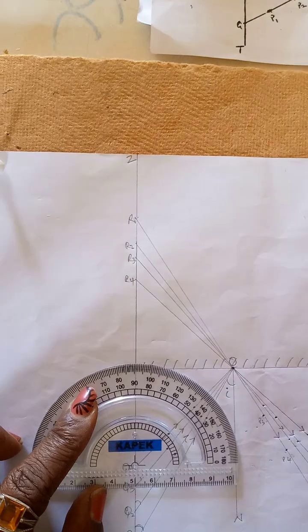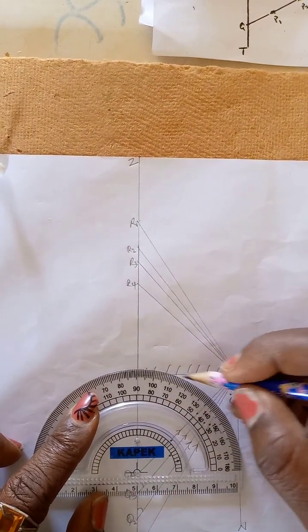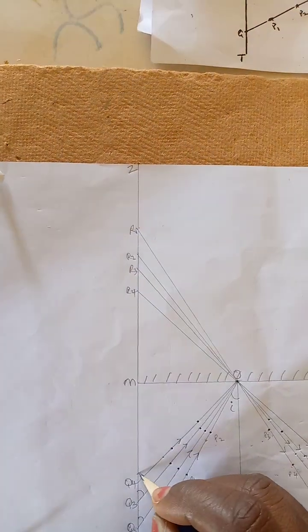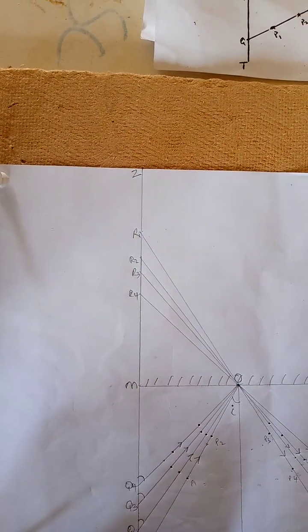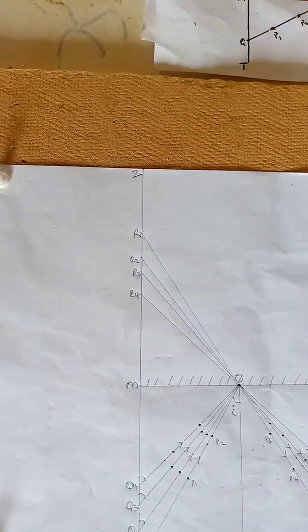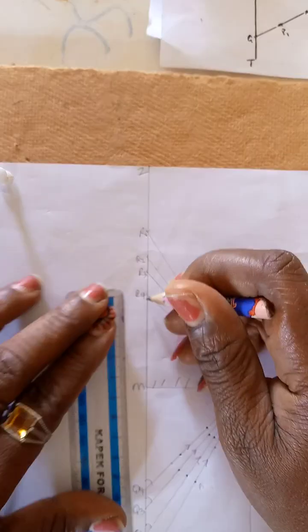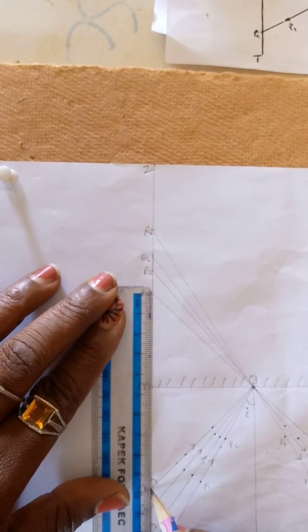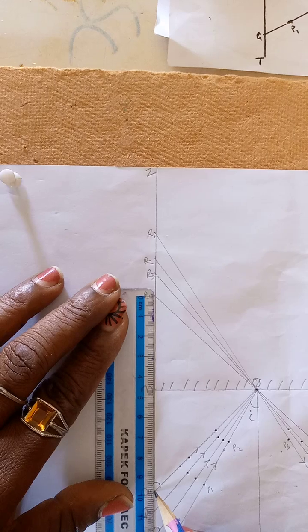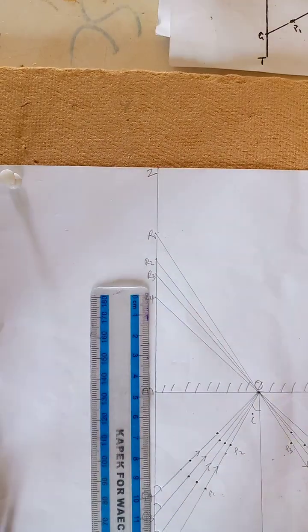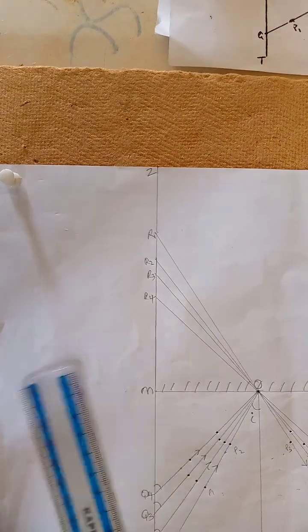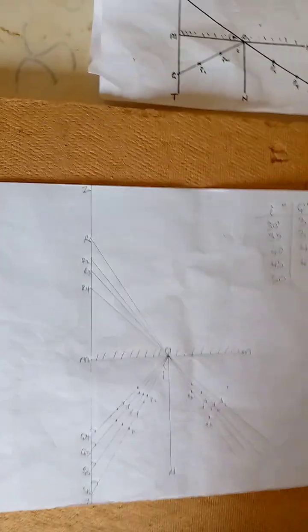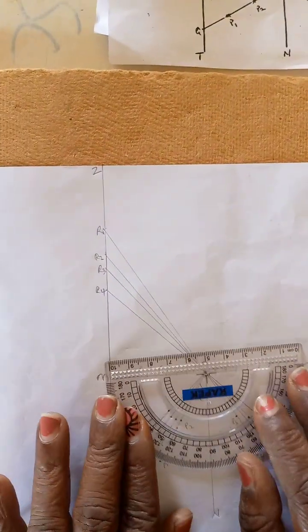If you measure Q, we have 10, 20, 30, 45. So we have 45. Well done. So let's measure RQ. If we measure RQ from this point to this point, we have 9.8. So we have 9.8. And finally, 50 degrees. Let's do for 50 degrees. So we'll measure the angle of incidence to be 50 degrees.